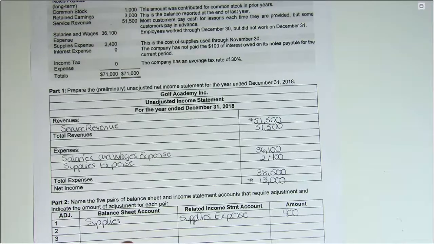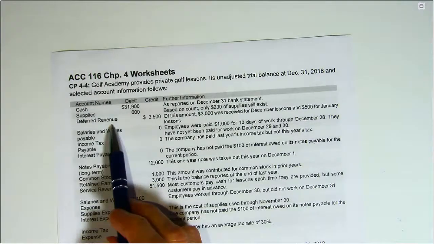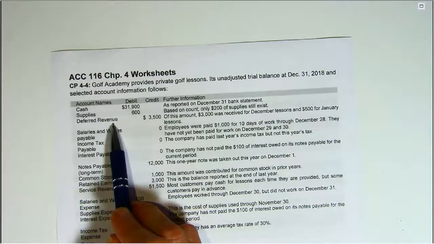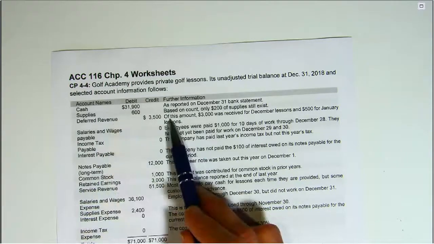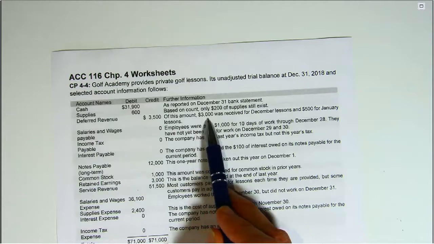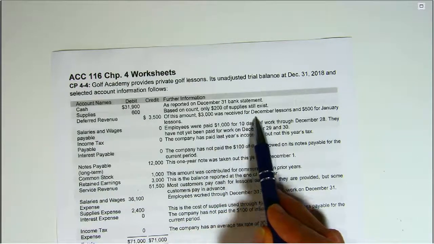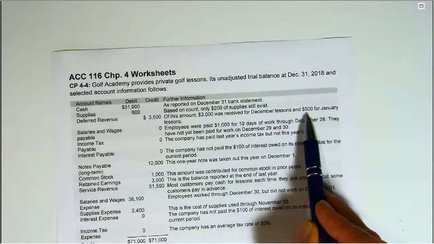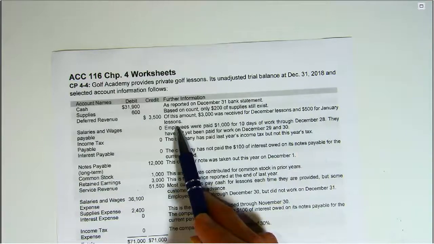Let's keep going. The next account is a liability account, deferred revenue. And remember, when we get paid before we provide goods or services, we can't call it a revenue until it's earned. So we put it in a liability account called deferred revenue. Of this amount, $3,000 was received for December lessons and $500 for January lessons.